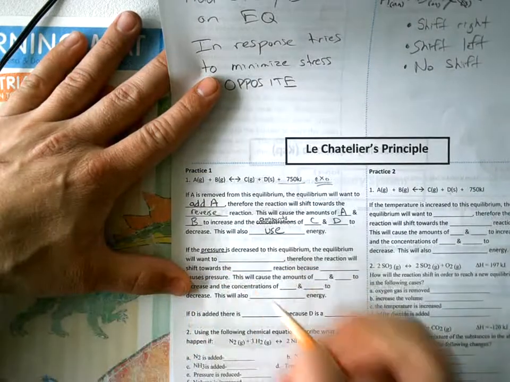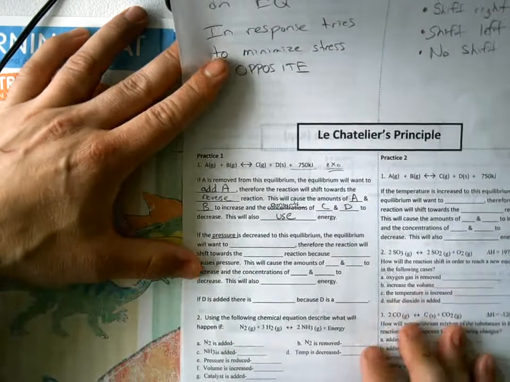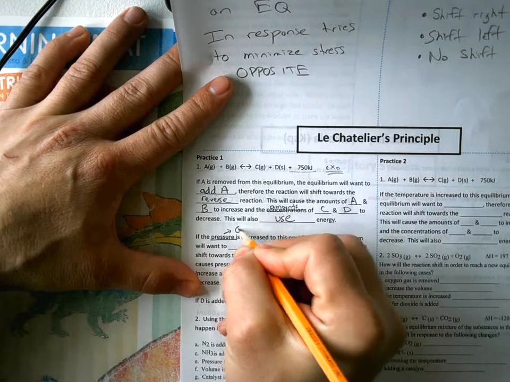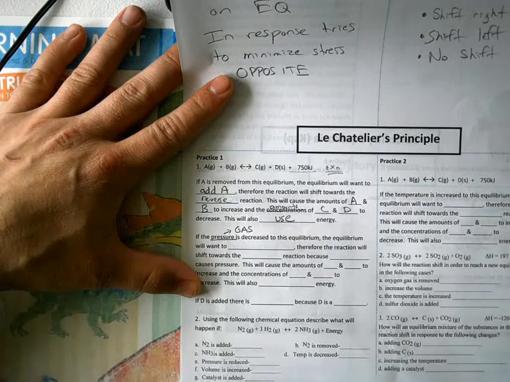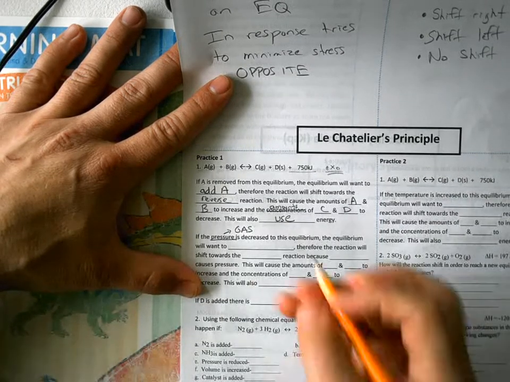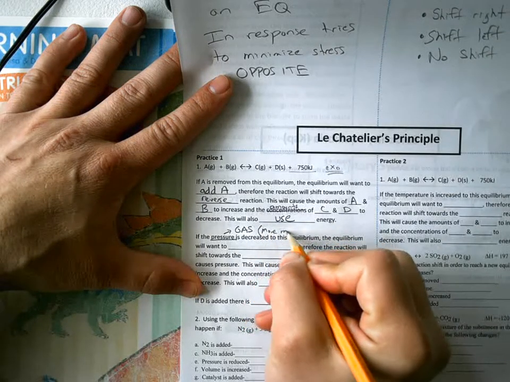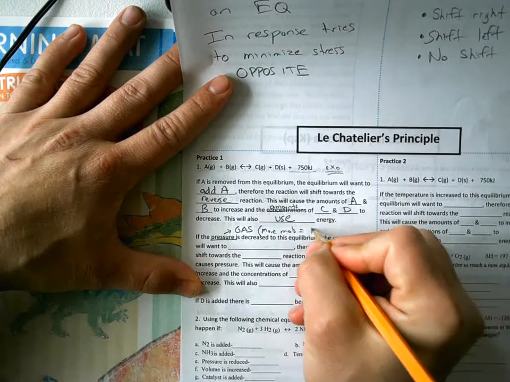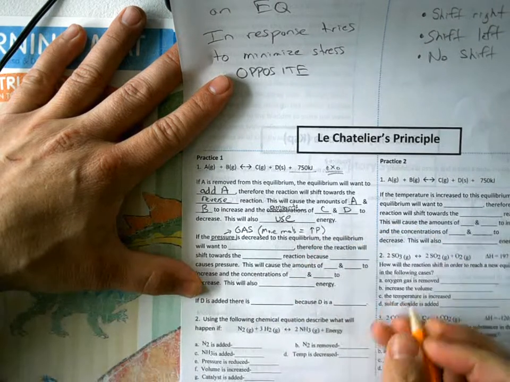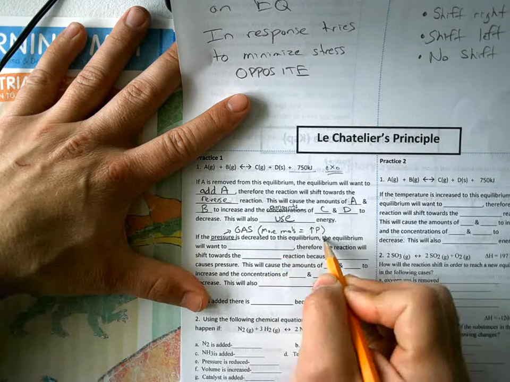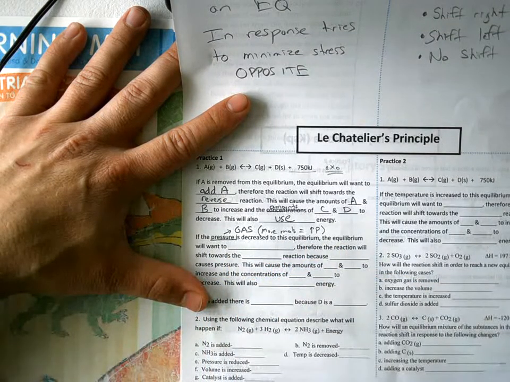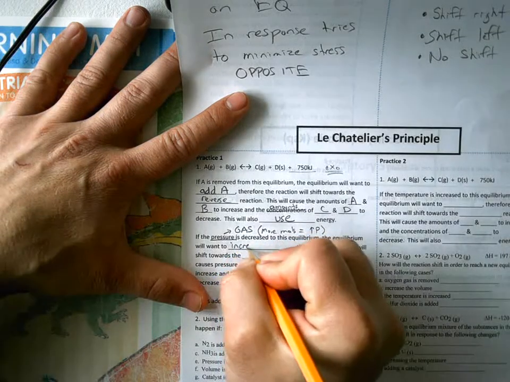If the pressure, okay, now we need to think about what causes pressure. What causes pressure? Gas. Gas causes pressure. What's the relationship now, let's think about old stuff, between moles of gas and pressure? If you have more moles of gas, would that cause more pressure or less pressure? So more moles equals higher pressure. So let's just remember this. Now, if the pressure is decreased to this equilibrium, the equilibrium will want to, what is the opposite of decreased pressure? Well, to increase pressure is the opposite.